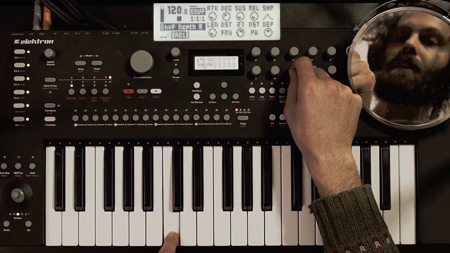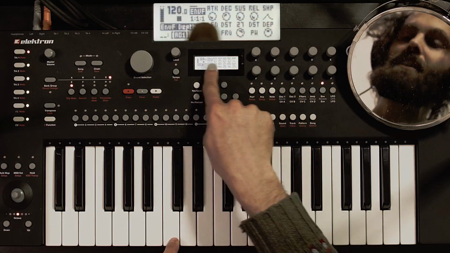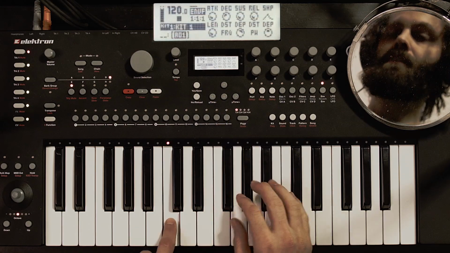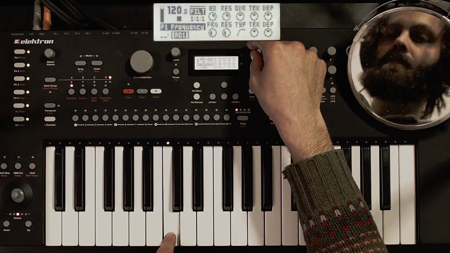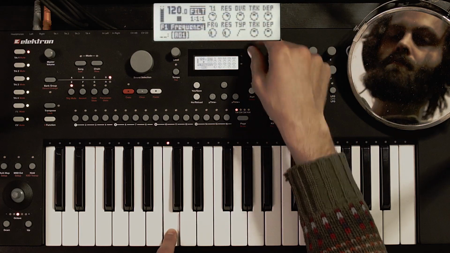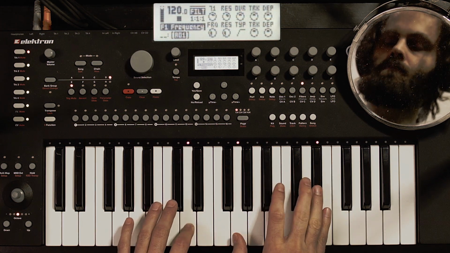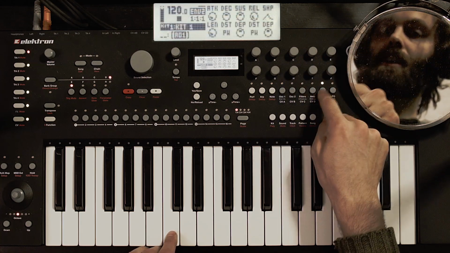Yeah, you can hear what's happening. So it's sending these parameters and changing the filter on the fly. So I go back here to the filter page. And go back to an envelope, change it a little bit.